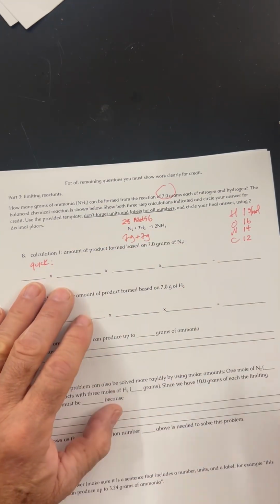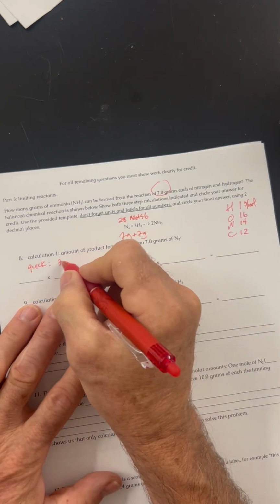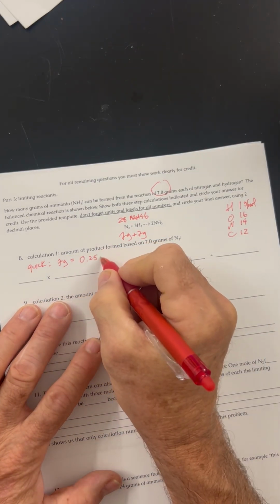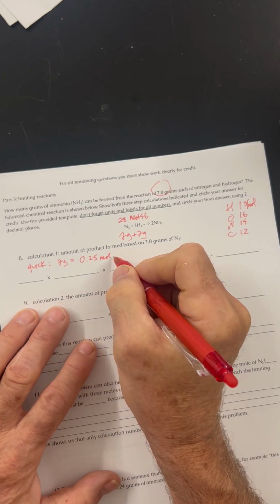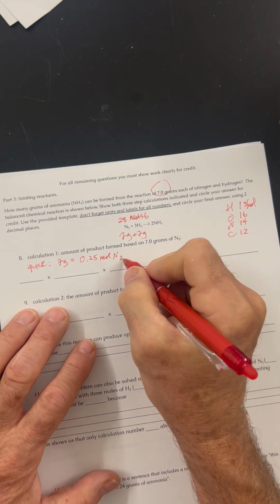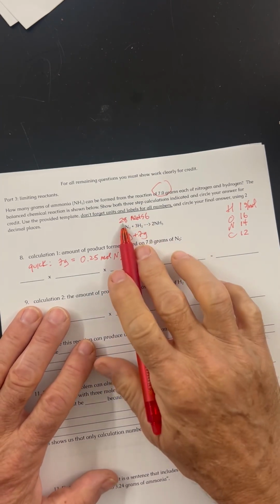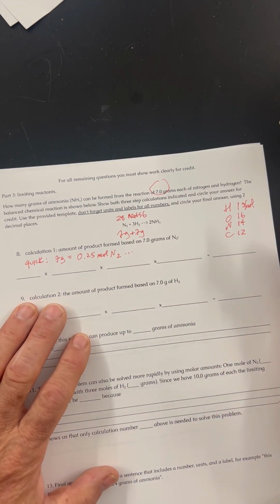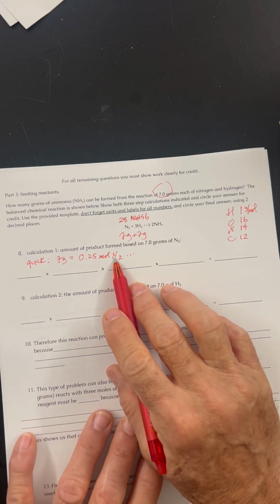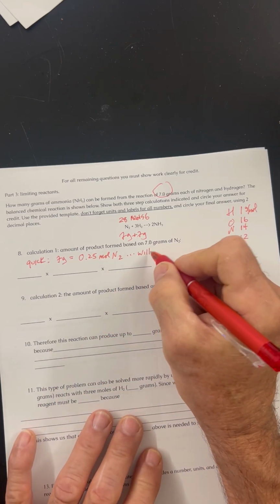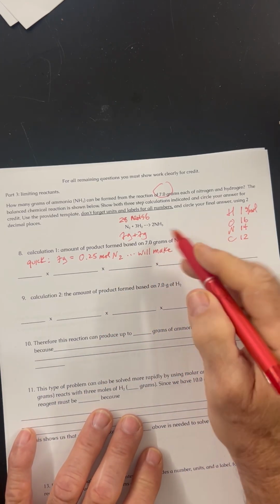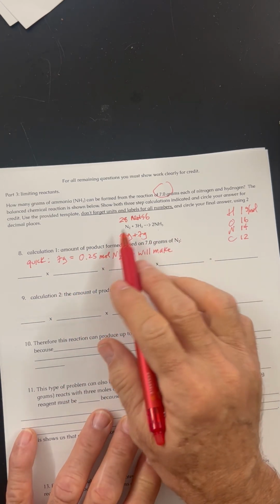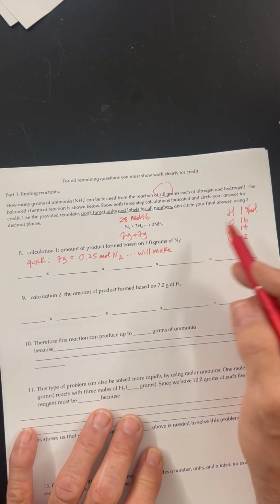The quick way is 7 grams equals 0.25 moles. I did that in my head because 28 grams is a mole, right? 2 times 14, and I have 7. That's a fourth of 28, so I have a quarter of a mole. It will make how much ammonia? That's the question, right? Amount of product. Ammonia is the product. These are the reactants. This is the product.